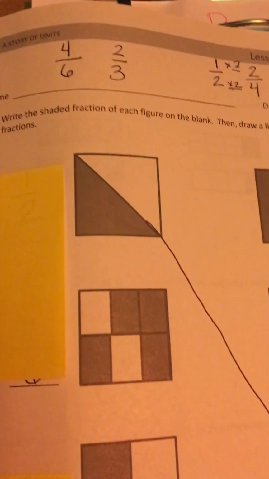Okay, so I covered some of these up because I've done them already. If you look up here at the top, I know there's fractions up there, I was writing some things down. The directions say, write the shaded fraction of each figure on the blank, then draw a line to match the equivalent fractions. I wrote the word equal above equivalent since it means the same thing. So I already did step 1, which was just to write the shaded fraction for each shape.